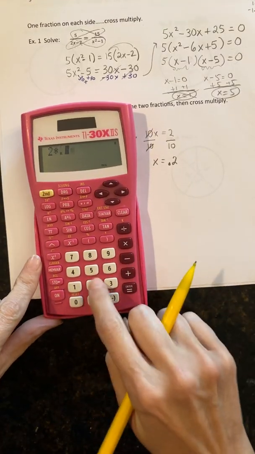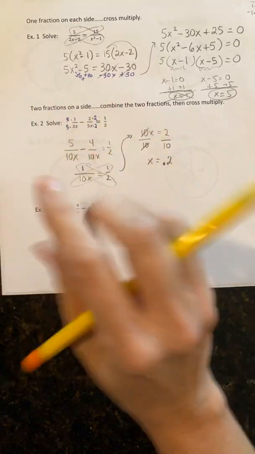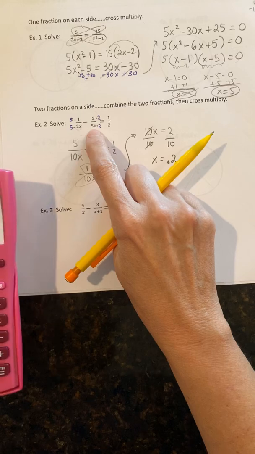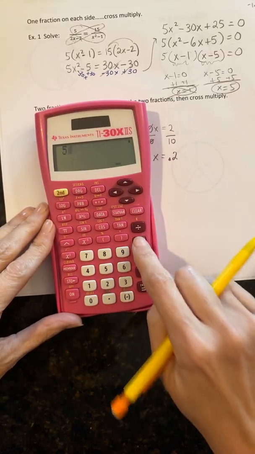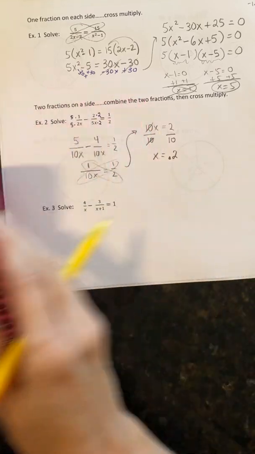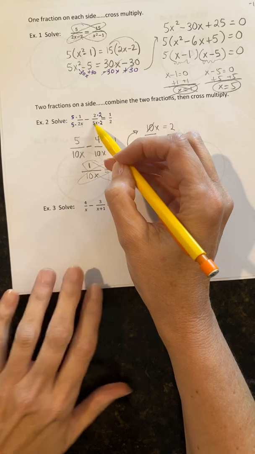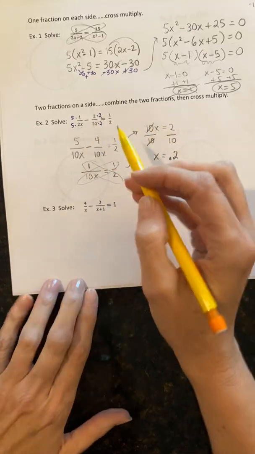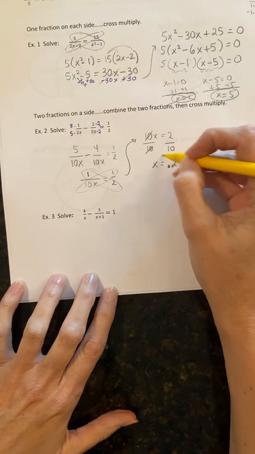2 times 0.2, we get 0.4. That is not 0. We just can't have 0, that's all. And then 5 times 0.2, you get 1. So if I put 0.2 there, I get a 1, and that's good too. That's not a 0. What we can't have on the bottom of fractions is 0. So this answer is good.